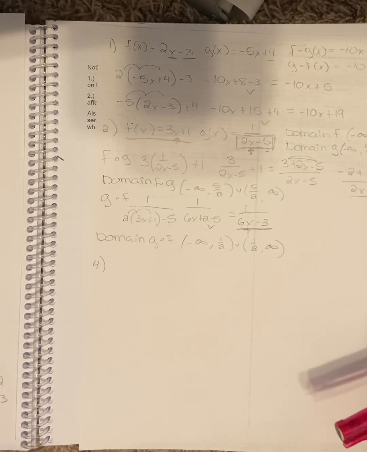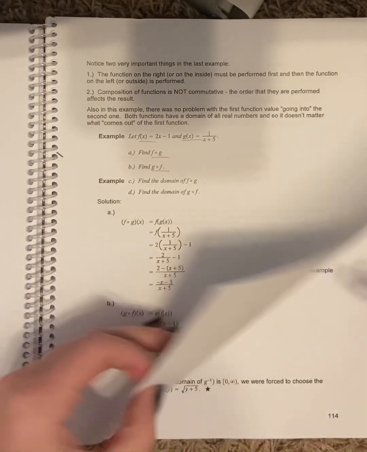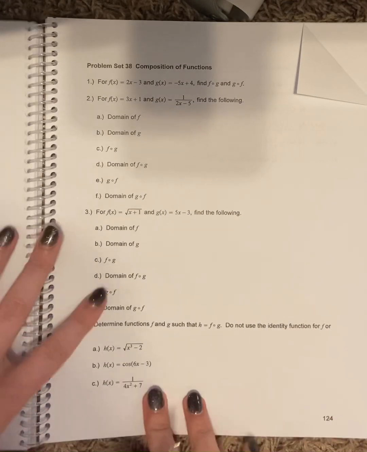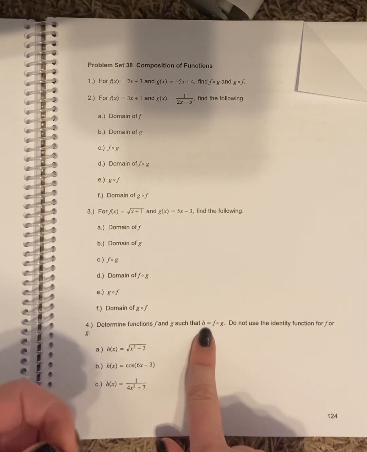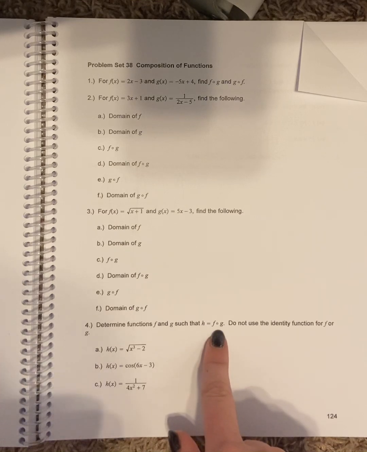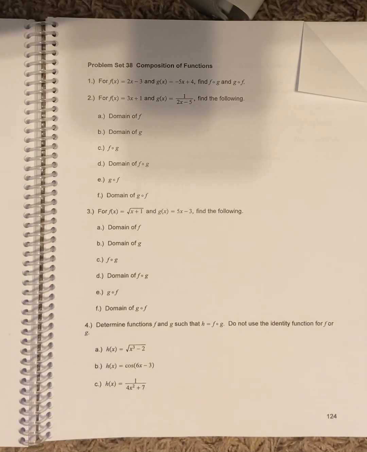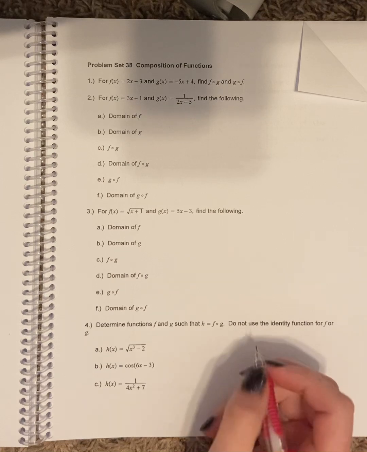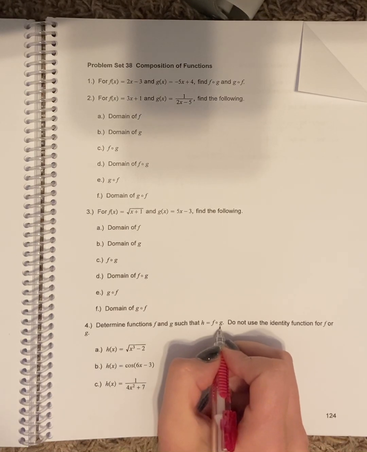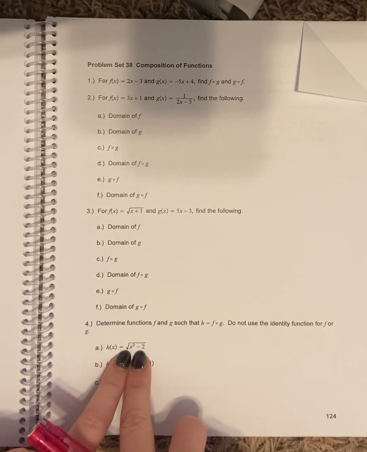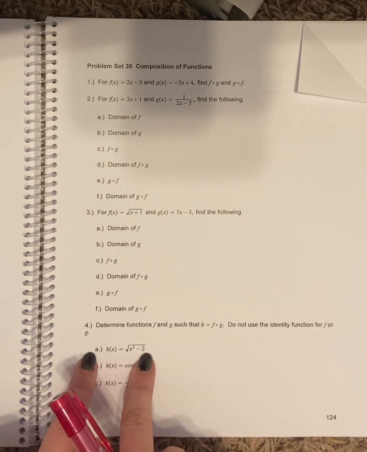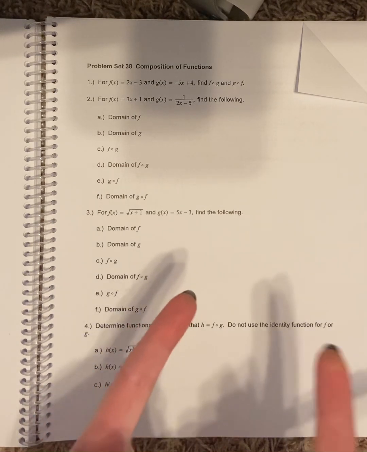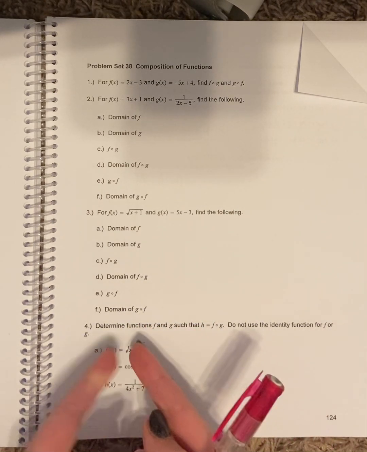So number 4, let's see, if I can just scroll through it. Number 4, that's down here. It asks us to determine functions f and g such that h equals g of f of x. Do not use identity function for f or g. So it's basically wanting us to figure out what the two functions are given this function h of x. We have to determine what the two functions were that combined to create this.